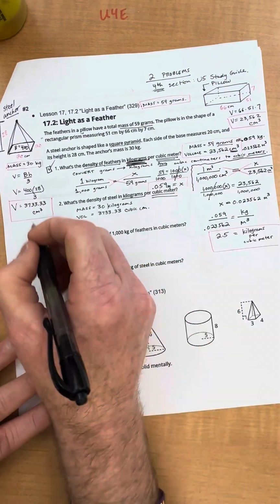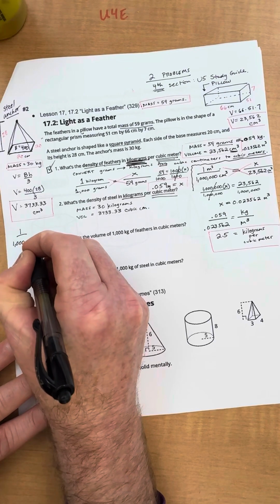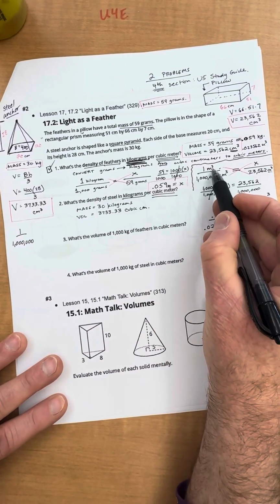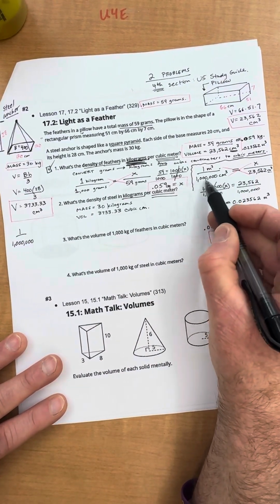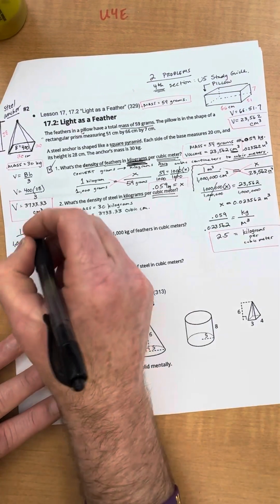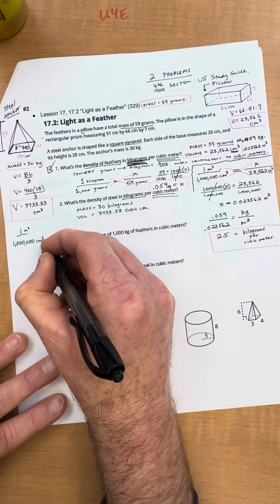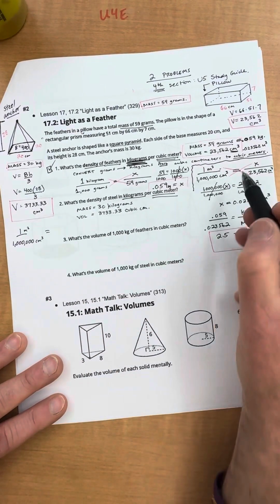So here we go. 1 over 1,000,000. Remember, a cubic meter is the same thing as 1,000,000 cubic centimeters. If you want to write it again, that's not a bad idea, so you don't lose your train of thought.